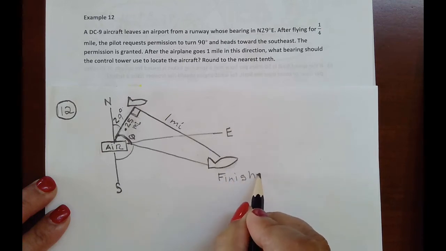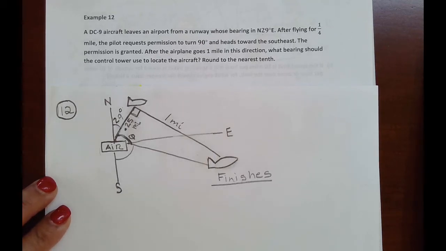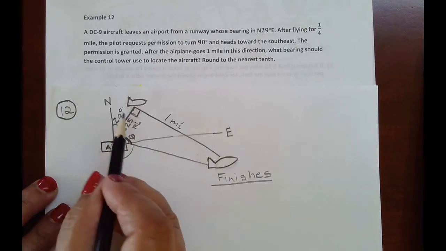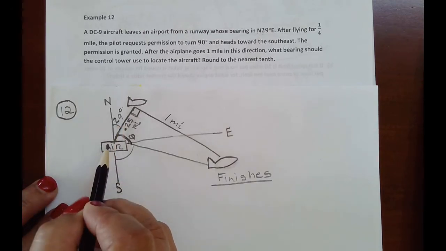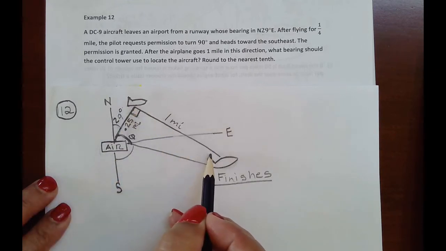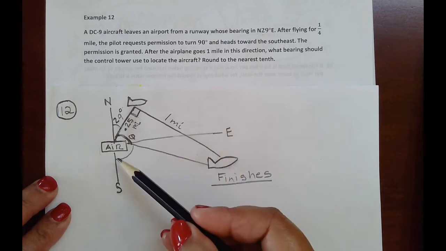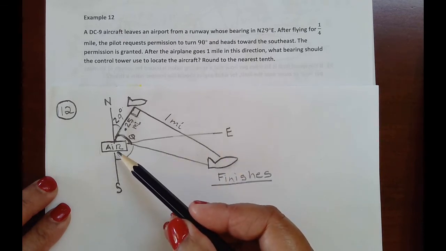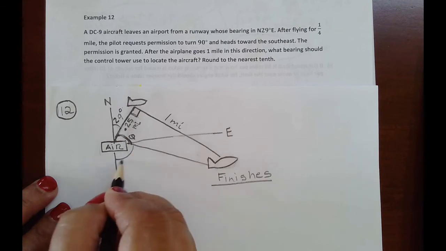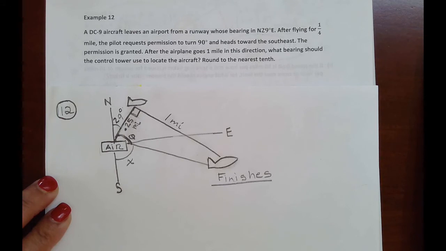And they want to locate this plane and where it's at after it finishes doing these turns that have been described. Okay, it starts off on a northeast bearing of 29 degrees, travels for a quarter of a mile, makes a sharp right turn, travels for a mile in a southeast direction, and then it finishes in a specific location, and the air control tower wants to locate it. So you're really looking for this, but you're going to have to work within the right triangle.